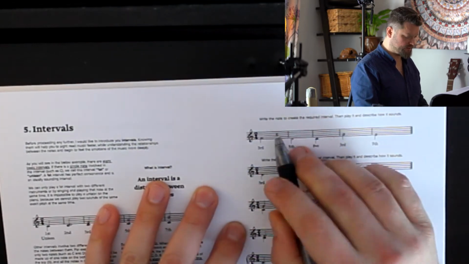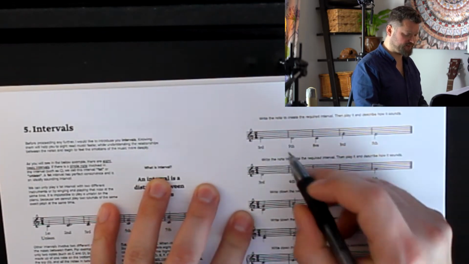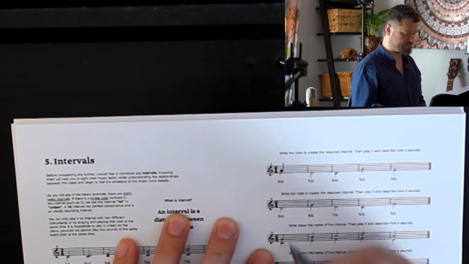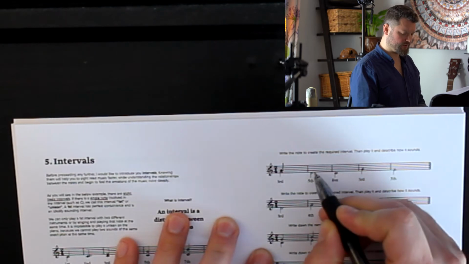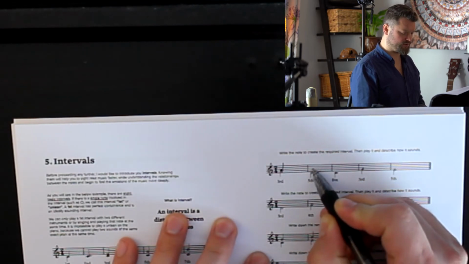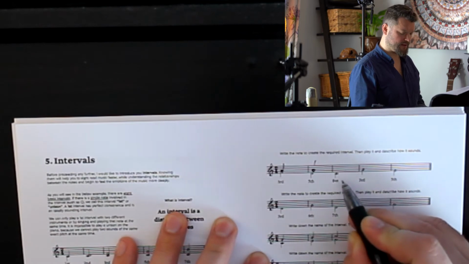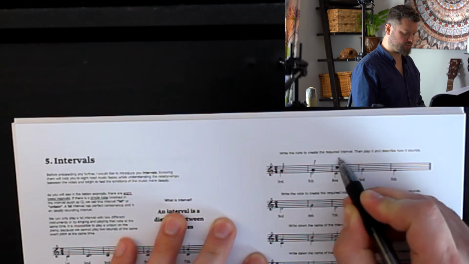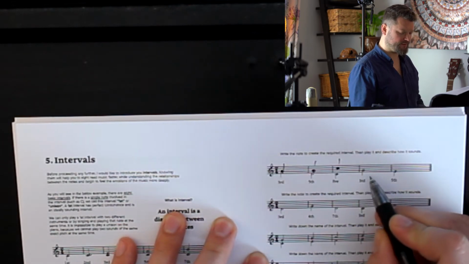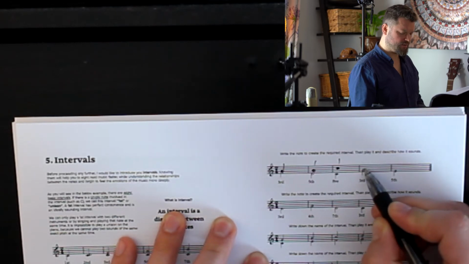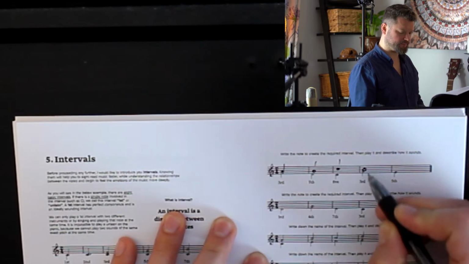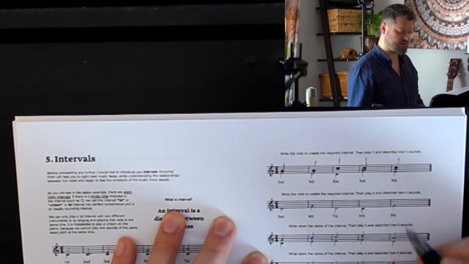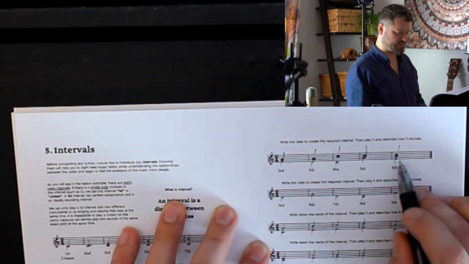So let's see. Write the note to create the required interval. Third, from F we go to A. From D we go fifth, we go to A. Then from C, octave up, we go to C. Then third, from G, we go to B. And then from E, we go up to B. So E to B is the fifth.